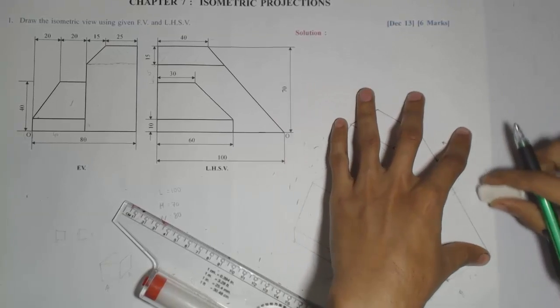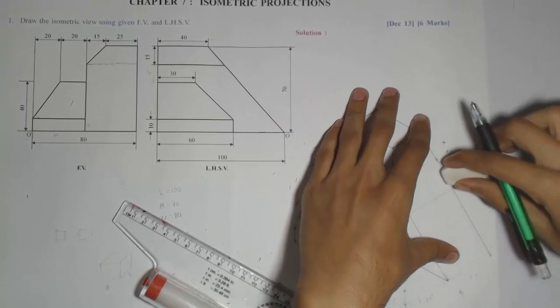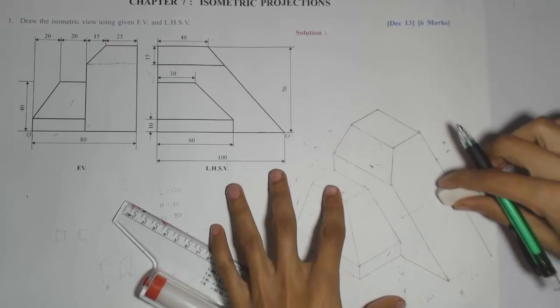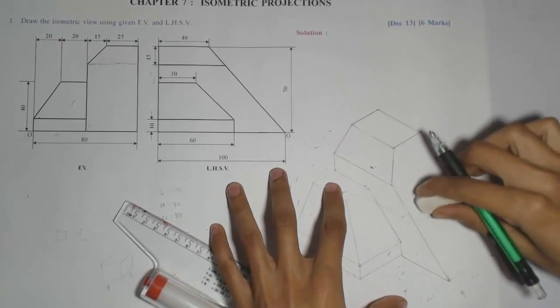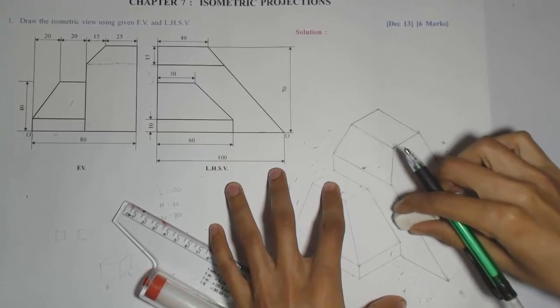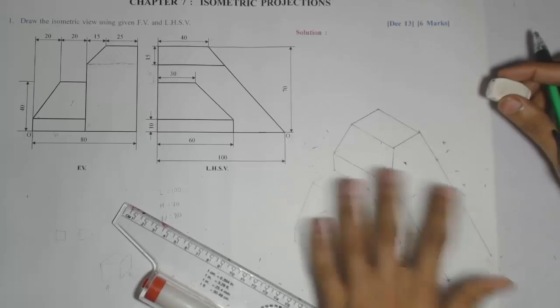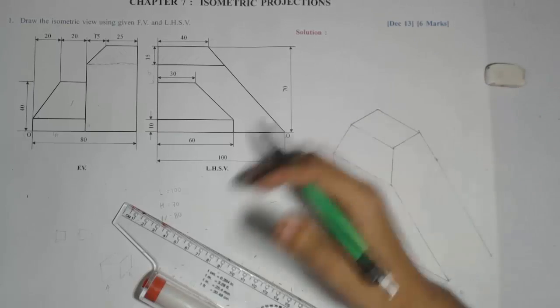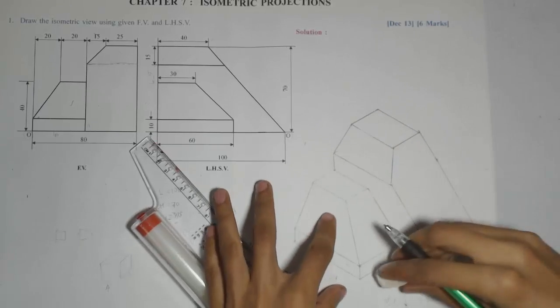So now I'll decide the final view and make it dark. So if I make this dark, it will complete the solution.